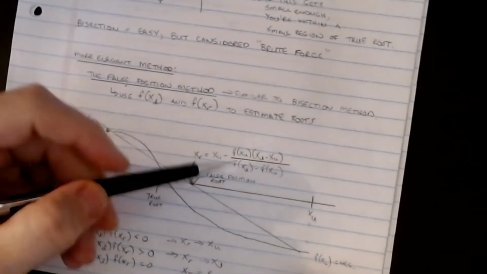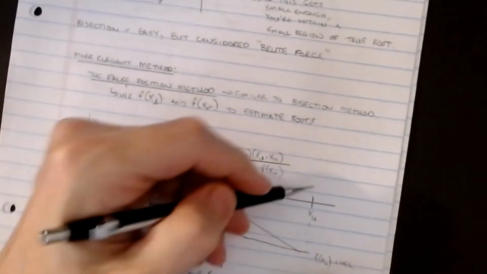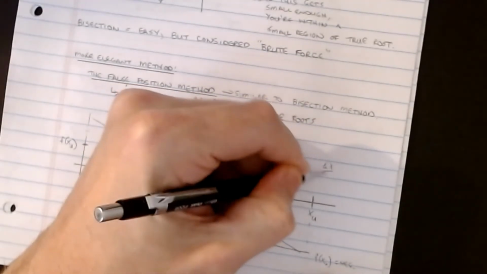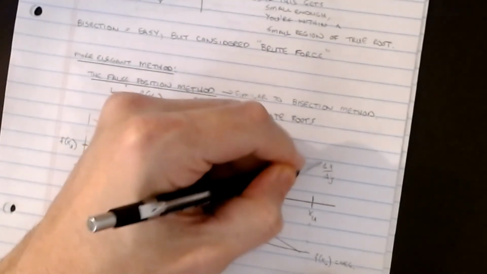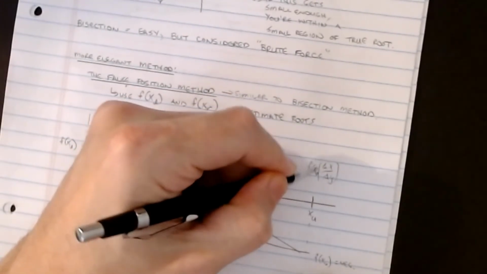Okay, and if you look at this, what we have is that the next guess, our root guess, is going to be equal to xu minus the value of f(xu) times the distance xl minus xu, from here to here, divided by the value of f(xl) minus the value of f(xu) when they're evaluated in the function. So hiding in the bottom term is kind of like delta x times delta y, multiplied by f of xu there.